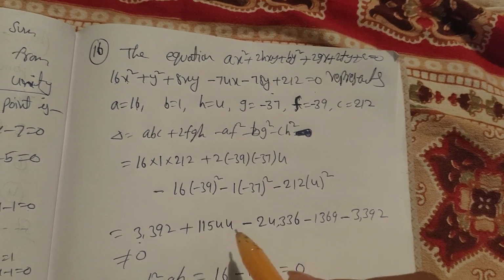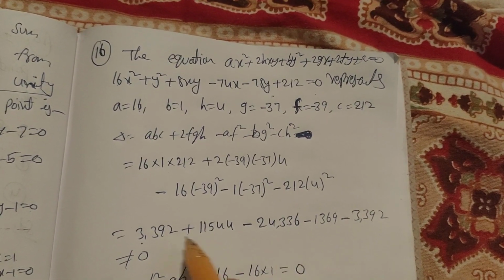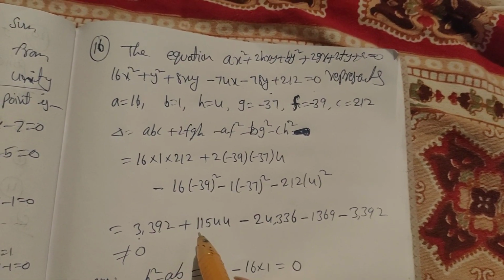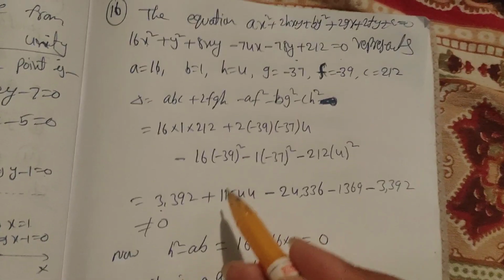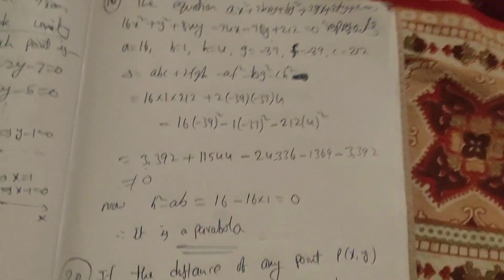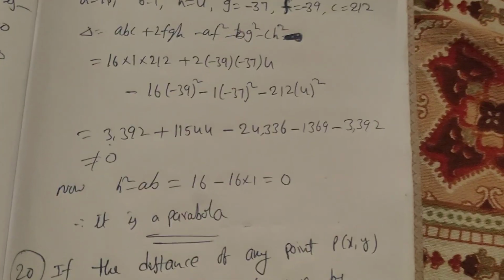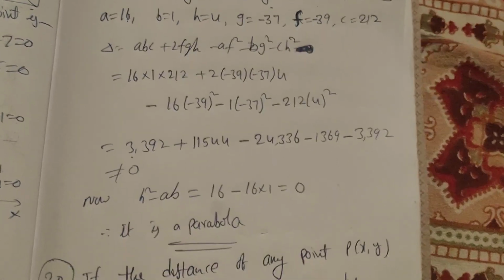Here if you very clearly observe, it is 24,336. If you add the positive terms, it is less than 24,000. So negative terms are more, positive terms are less. So it is not equal to 0. Not equal to 0 means it may be a hyperbola, ellipse, parabola, or rectangular hyperbola. Any one of these you may get.